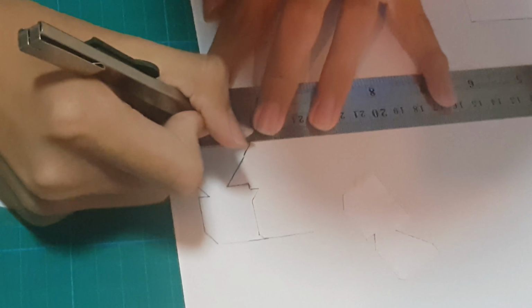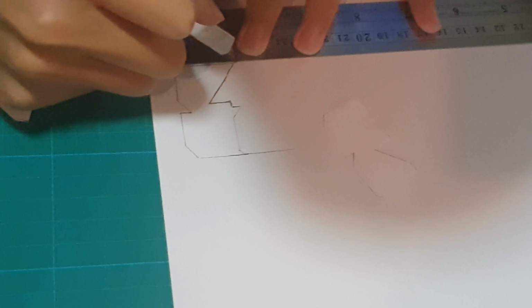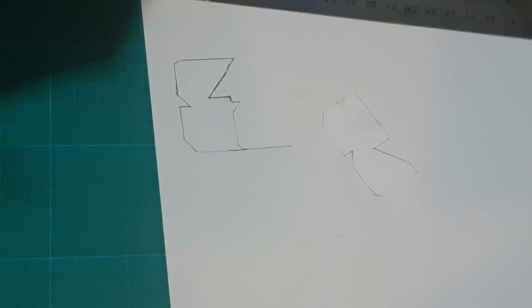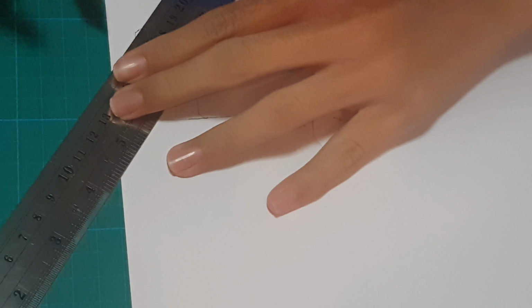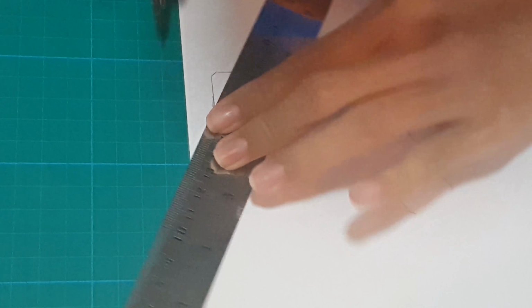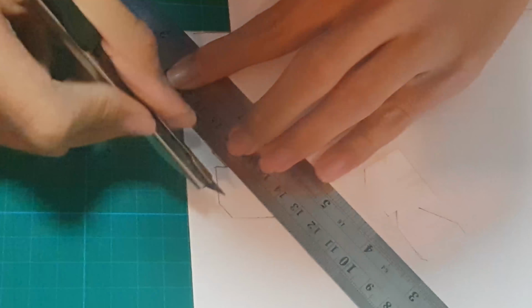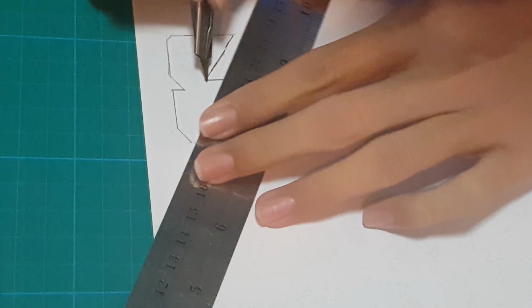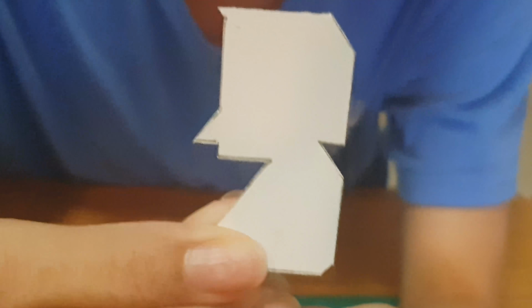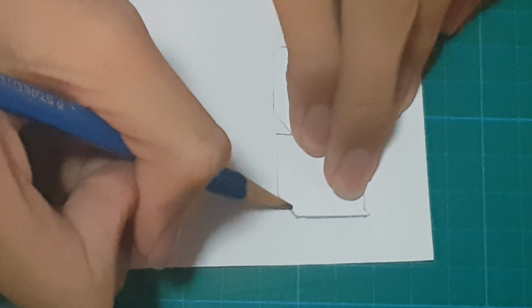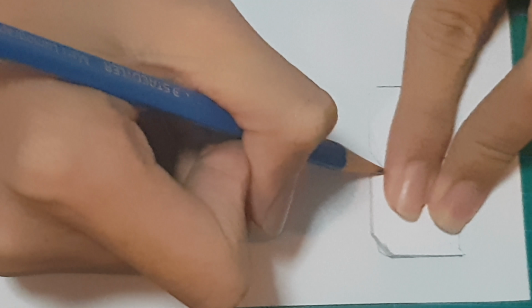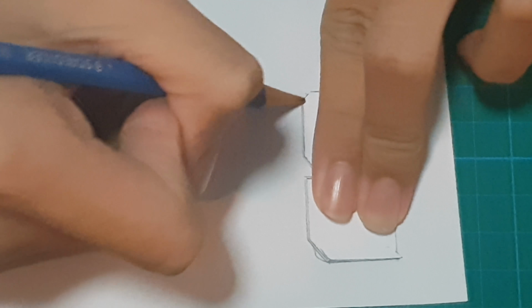And now, we are going to cut the outline of the figure we've drawn here. As you can see, we are cutting it with our cutter again. And now we have obtained the figure. So as you can see, we are using the outline which we got from our reflection transformation we just did.